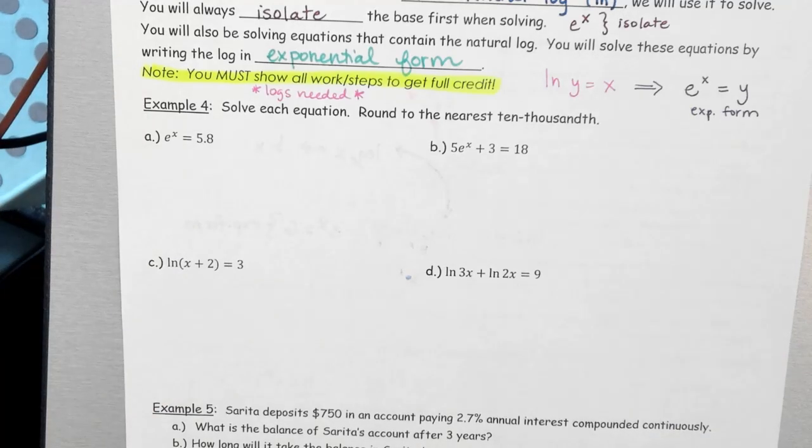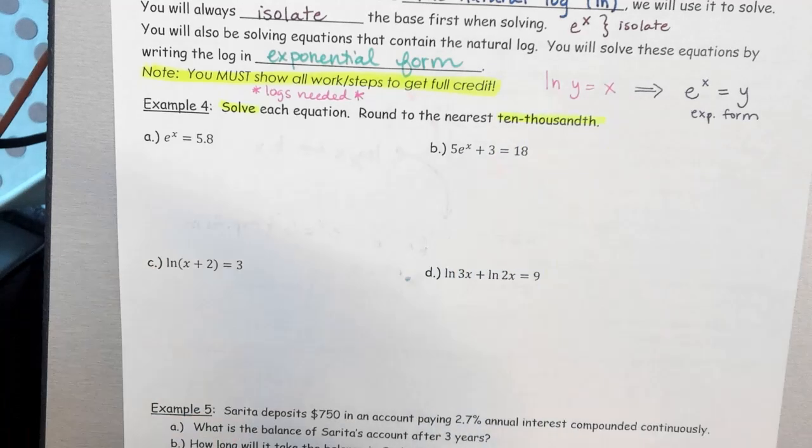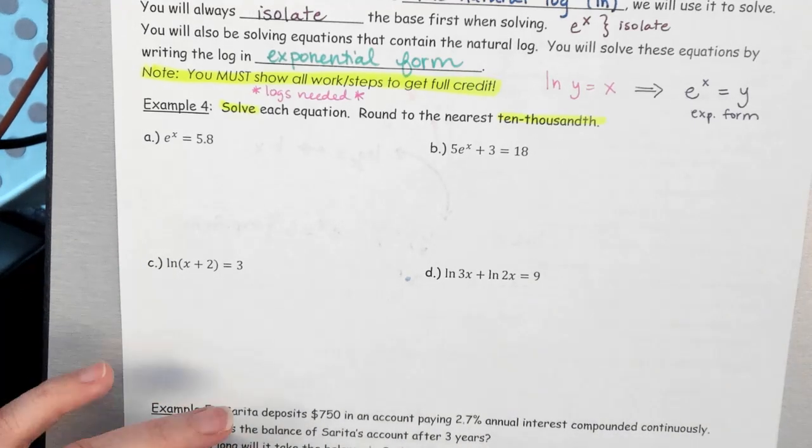All right, so example 4, it just says to solve each equation, we're going to round to the nearest 10,000. And then we're also going to be writing these as an exact value as well. Okay, so like I said, you'll have part of your test that's calculator, part that's no calculator.